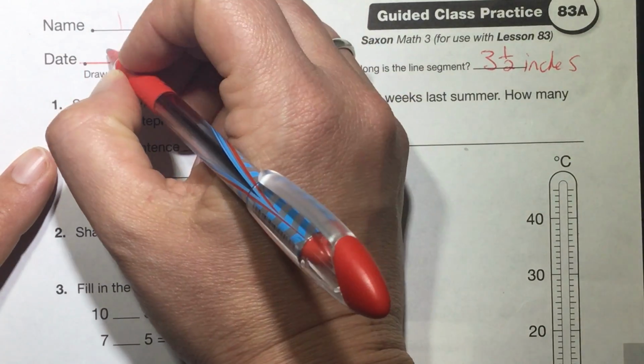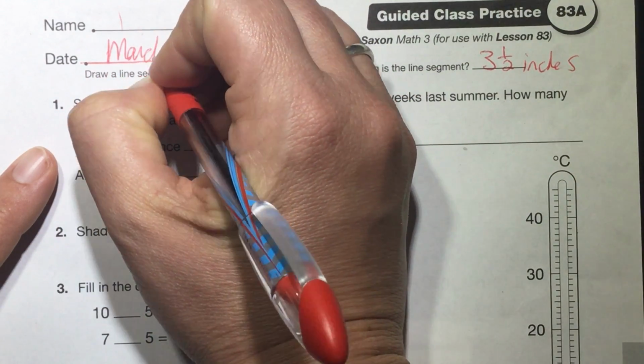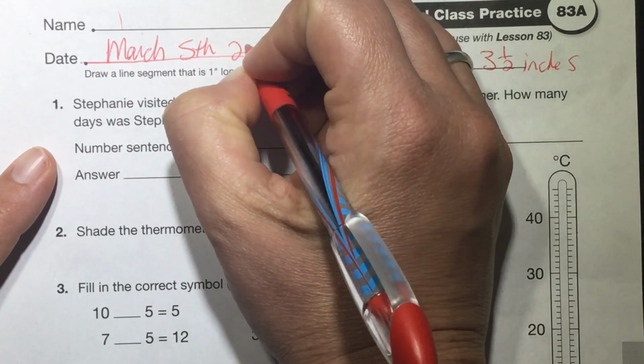Go ahead and put your date. Today is March 5th, 2020.